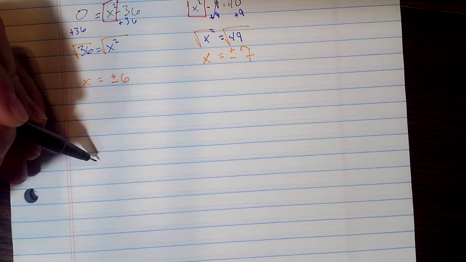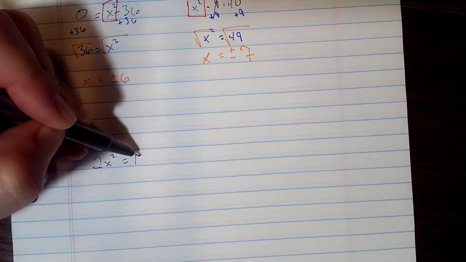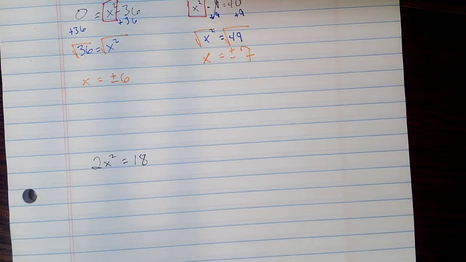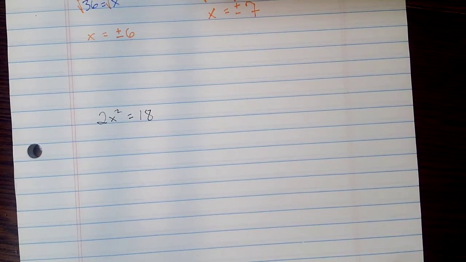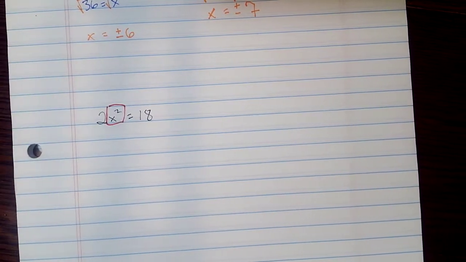It's just a little different. So we got 2x squared equals 18. Okay, so this one looks a little different because really we just have one term. We just have this 2x squared on one side. All right, but again, think of it like this. You want to get this x squared by itself.